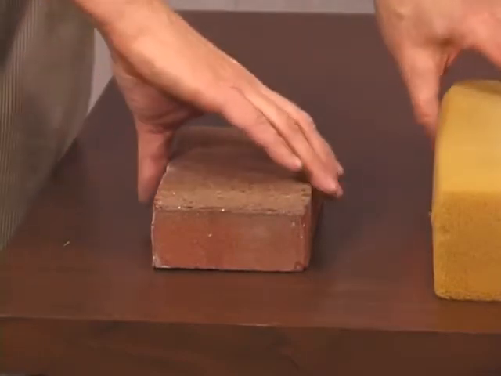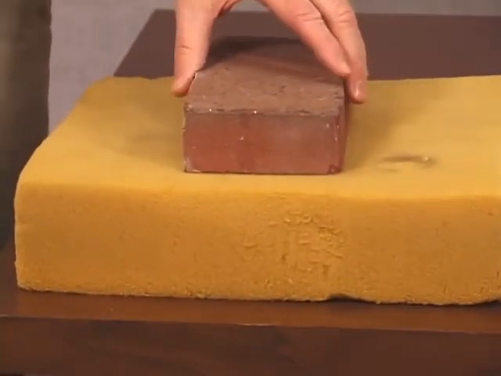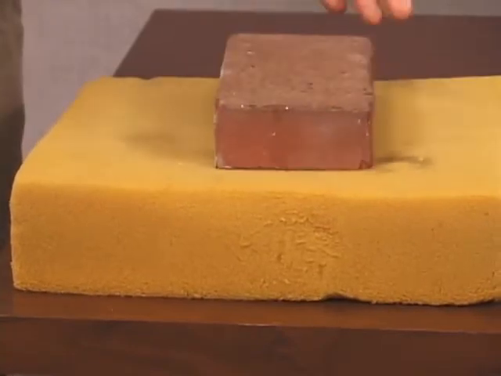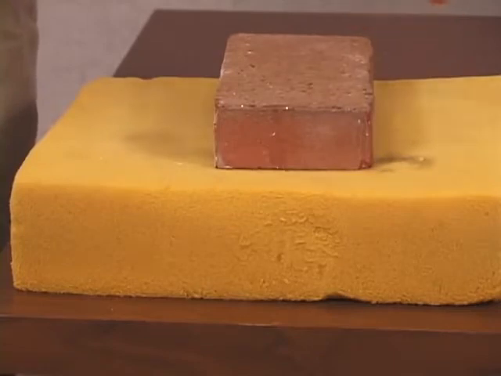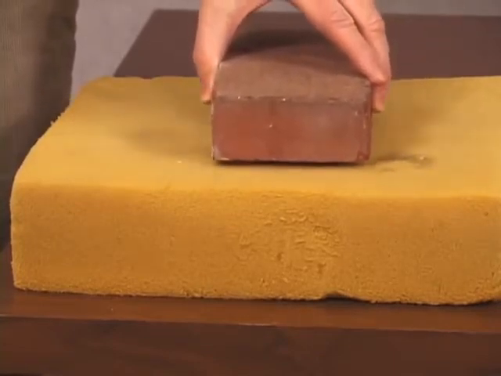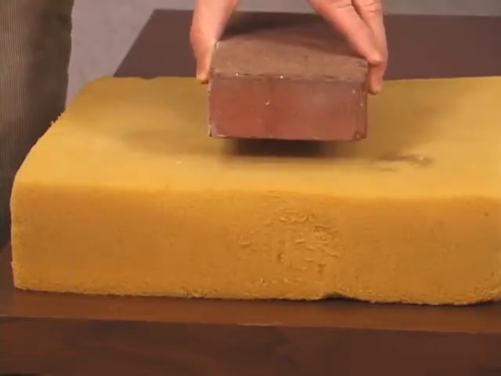Now, if I were to drop the brick on this cushion, its change of momentum would be the same as it was for the table, because the brick comes to a stop. That's its final momentum, which is 0. And its initial momentum is what it had at the instant it hit. And if I drop it from the same height, that's the same as it was for directly on the table.